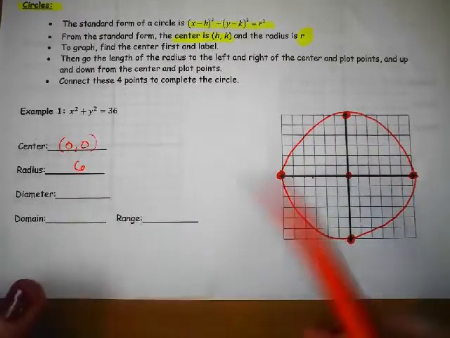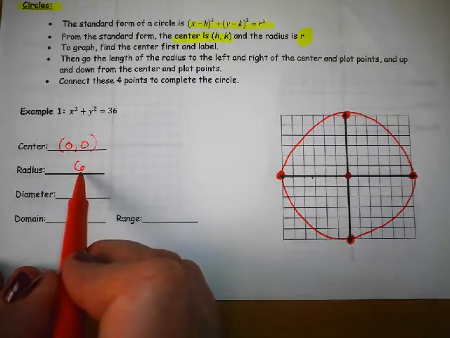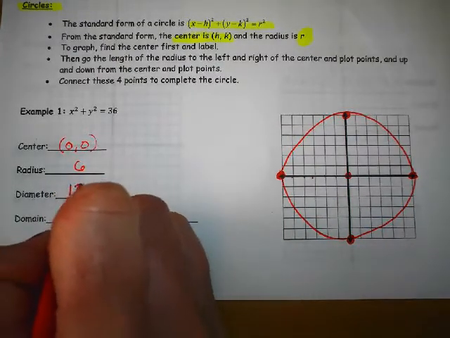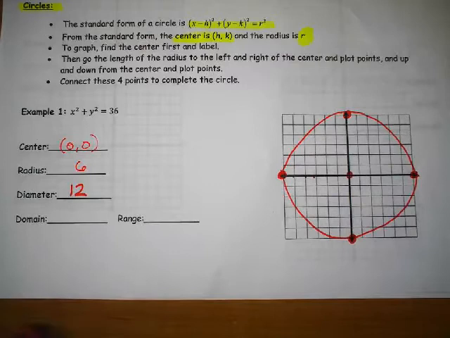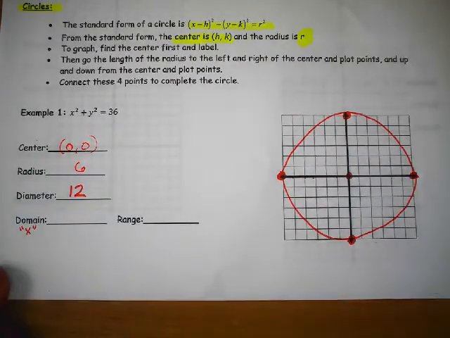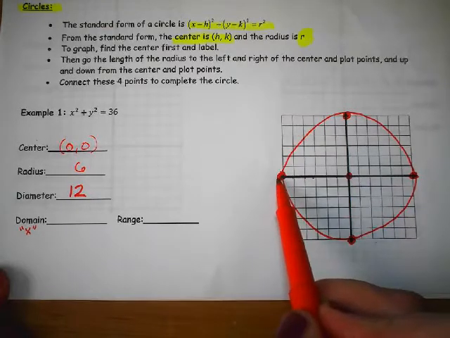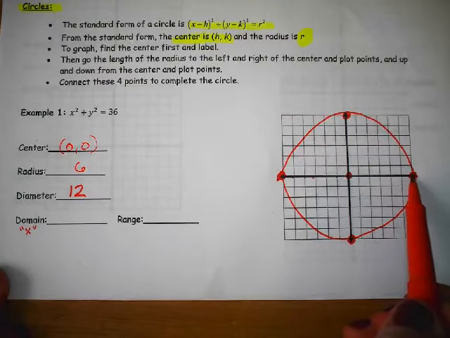The diameter is how far straight across. You might also know that it is double the radius. So if the radius is 6, the diameter is 12. The domain is always your x values. So when I'm looking for my domain, I go along my x-axis and I say how far to the left and how far to the right does this graph go?